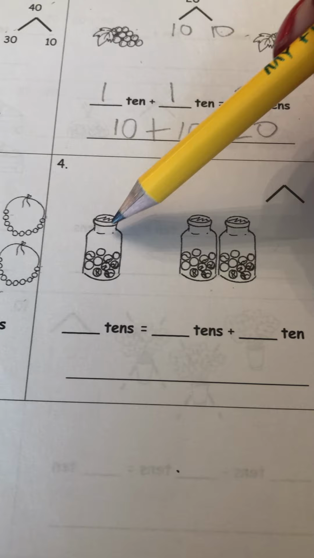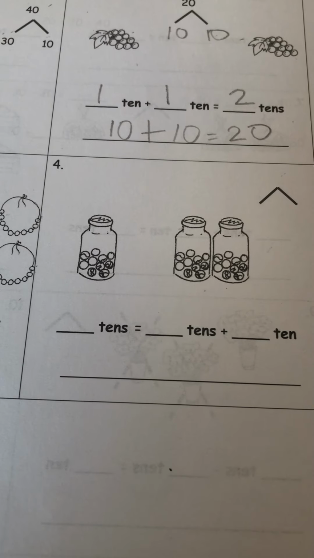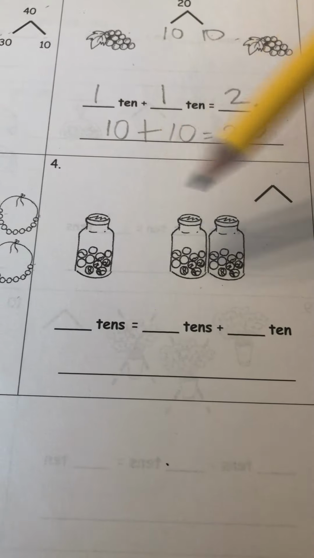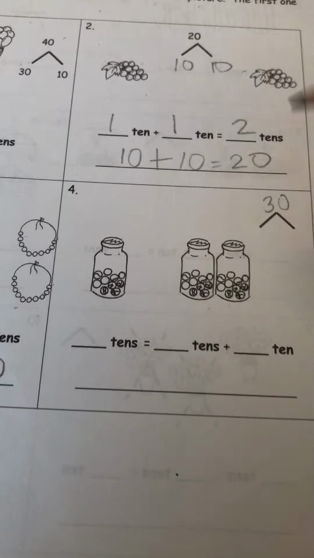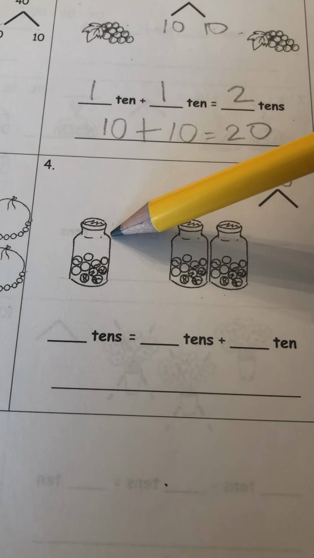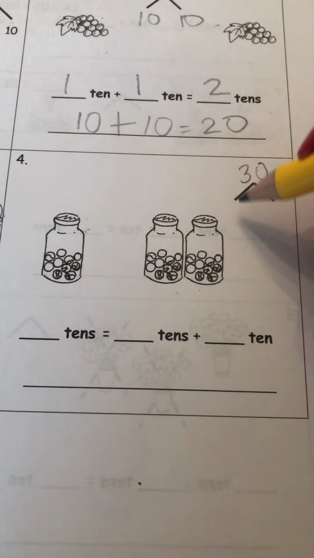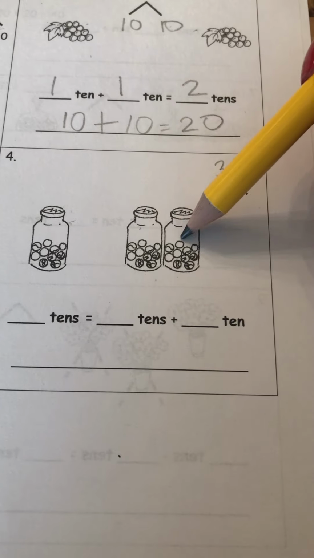All right, how many jars are there? 1, 2, 3. So what number will be at the top of the number bond? 10, 20, 30. Let's put 30 up there right now. And on one side of the number bond, we have 1 jar, so we have 10. And on the other side of our number bond, we have 10, 20.